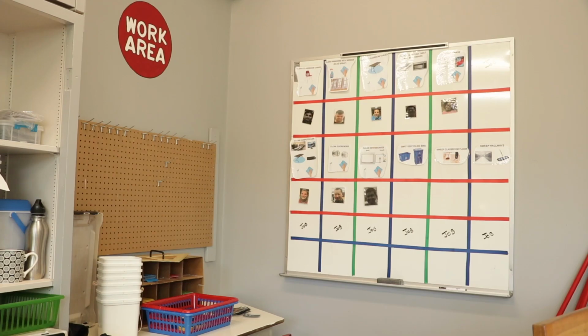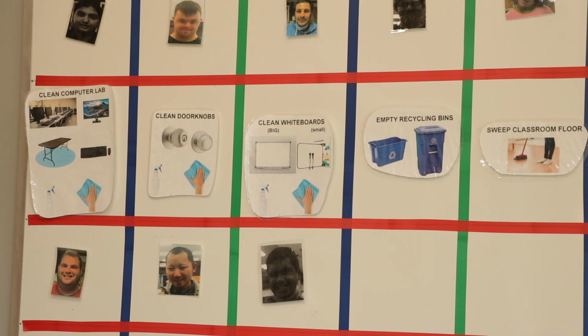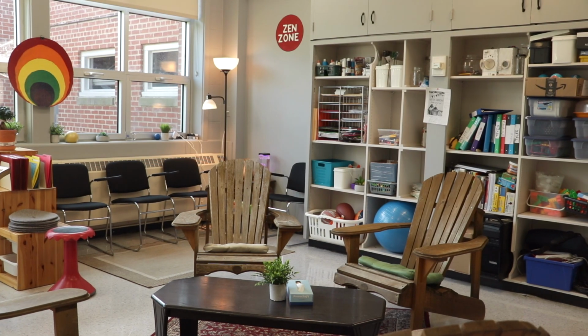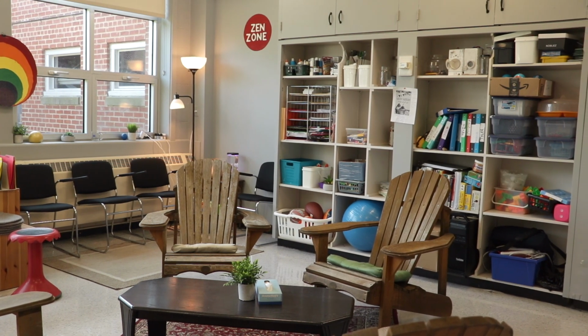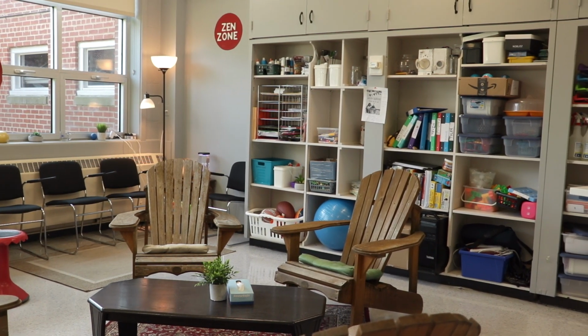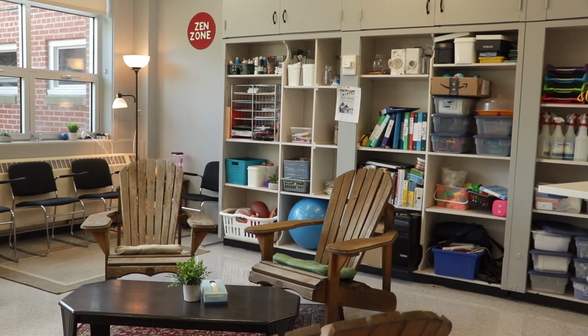In our classroom, we used visuals in different ways. Over here, we would have, let's say, a board with visuals with pictos and words so that we can enhance what their job expectations are for the day. In our classroom, we have a lot of different things that help out. Like we have signs: where's the tech bar, where's our work area, where's our Zen zone.